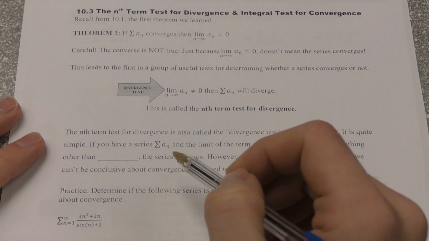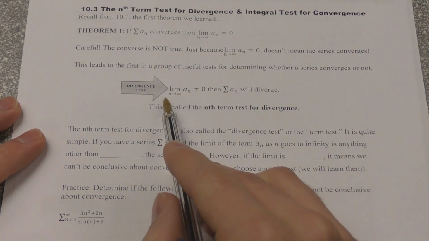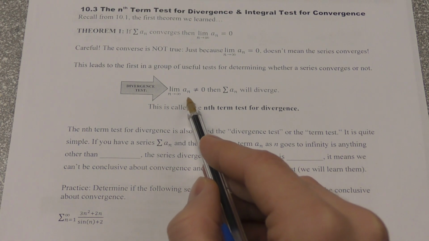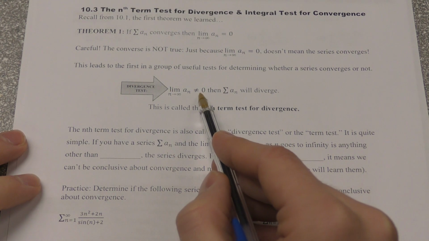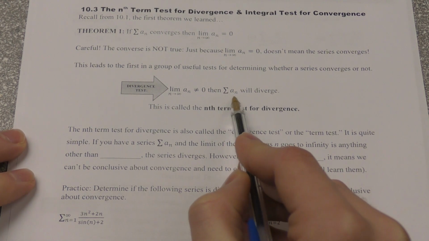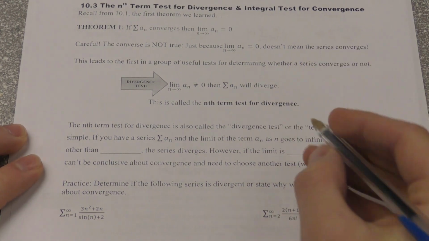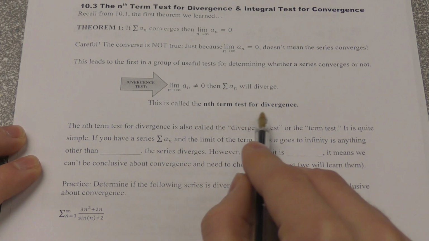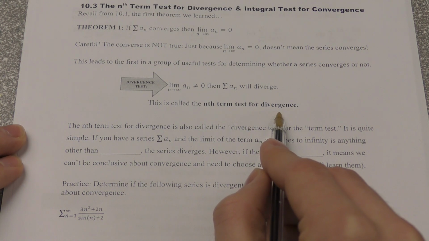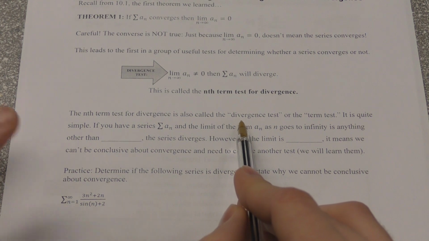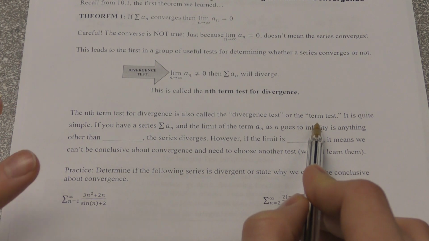All right, here it is. We saw it on Friday. It says that if the limit as n approaches infinity of the nth term doesn't equal 0, so if it's 1, -2, half, pi, or does not exist, then that does mean that the sum will diverge. We call this the nth term test for divergence, okay? So this tests whether or not a series diverges. The nth term test for divergence is also called the divergence test, or the term test.